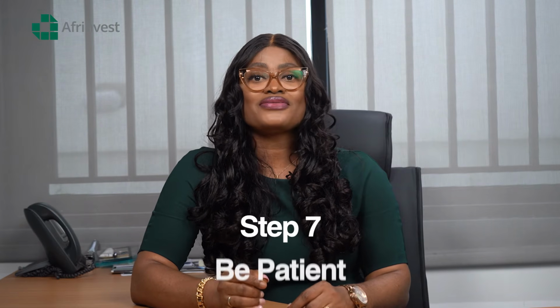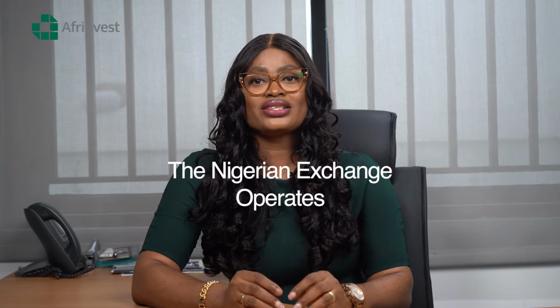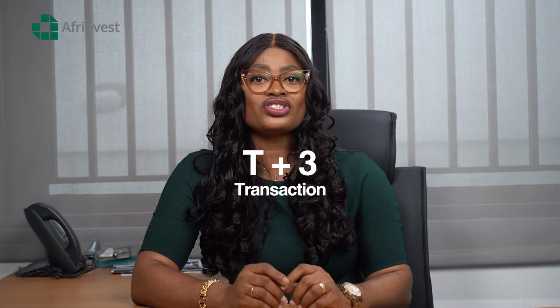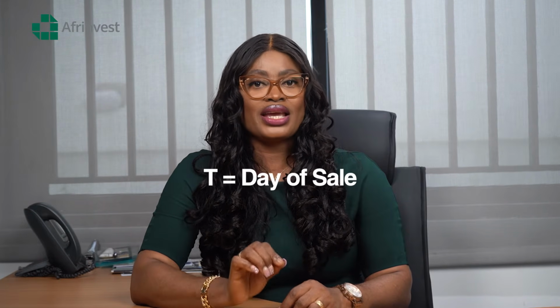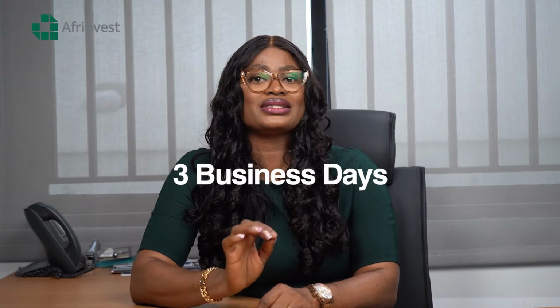Step 7. After your order to sell is successfully executed, the funds won't appear in your Afrinvestor account immediately. The Nigerian exchange operates a T+3 transaction. T means the day you sold plus 3 business days. So if you sell today, your funds will be available in your accounts within 3 business days.